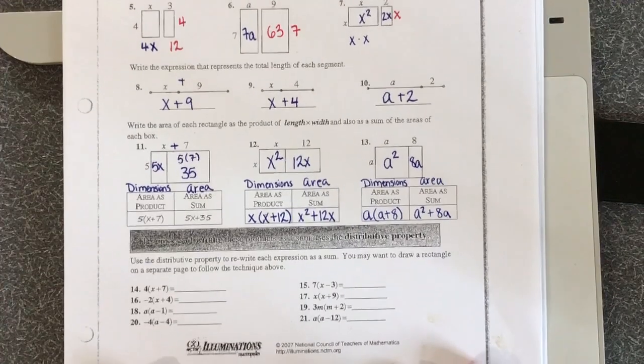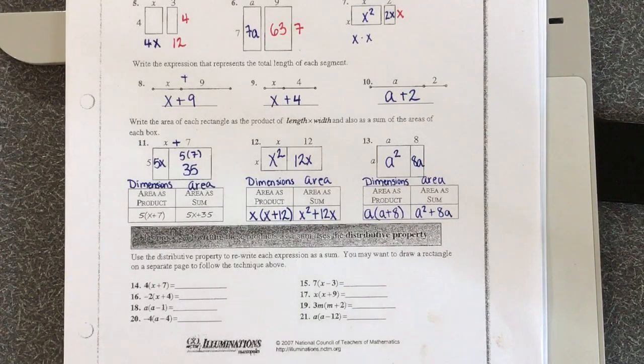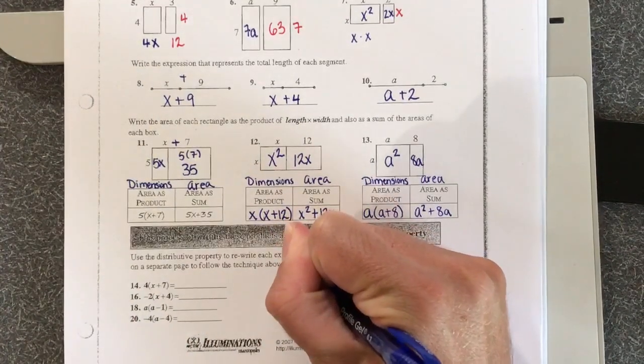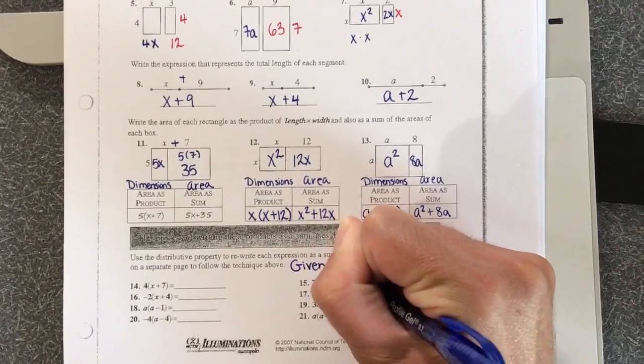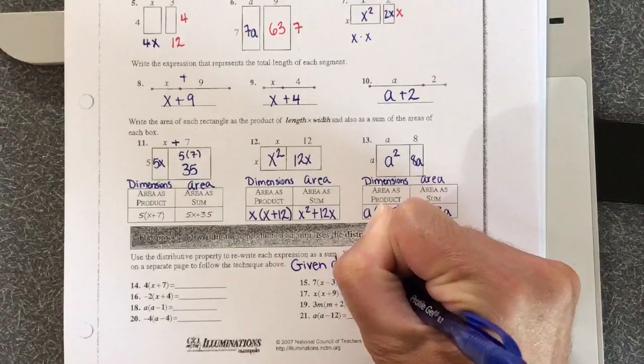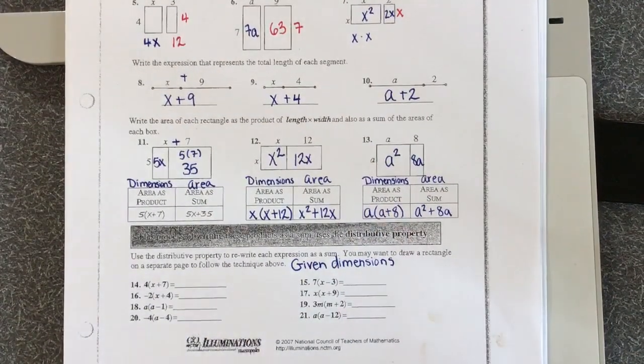Now, for problems 14 through 21, it says use the distributive property to rewrite each expression as a sum. You may want to draw a rectangle on a separate page to follow the technique above. Basically, notice in 14 through 21 how you are given the dimensions. And so what is it asking you to do?